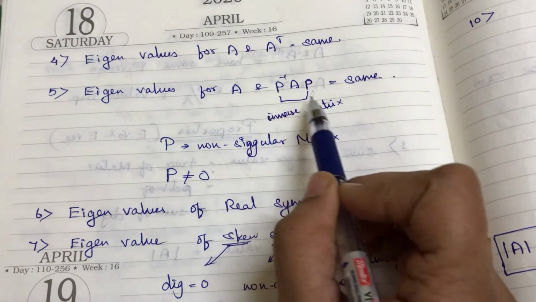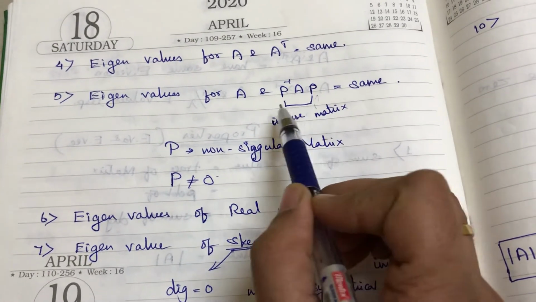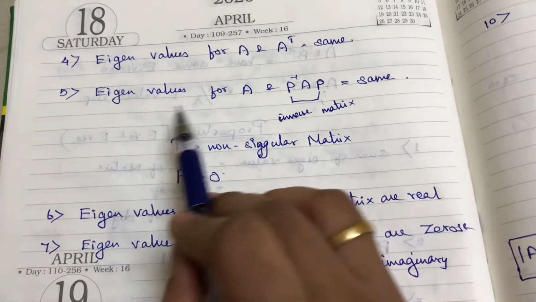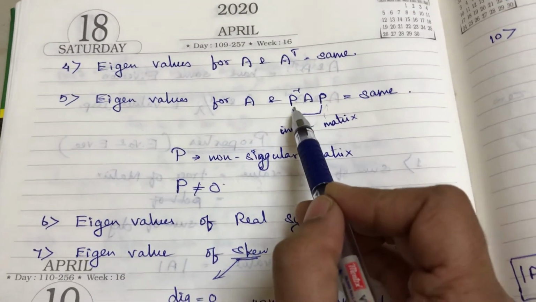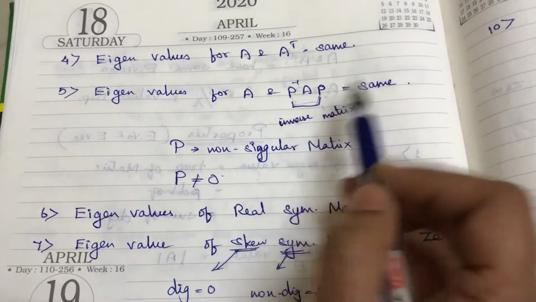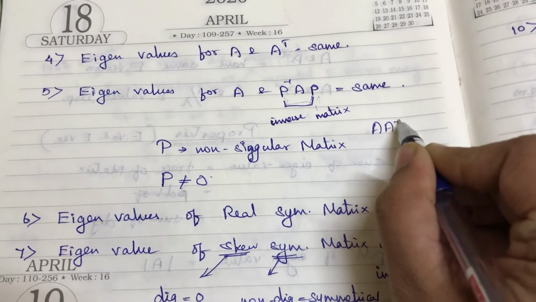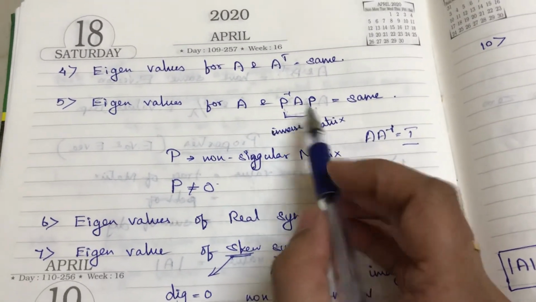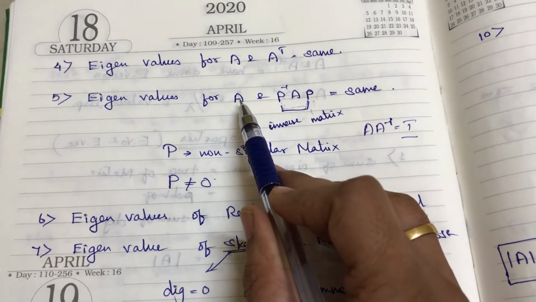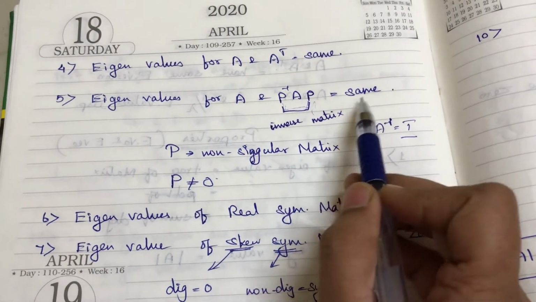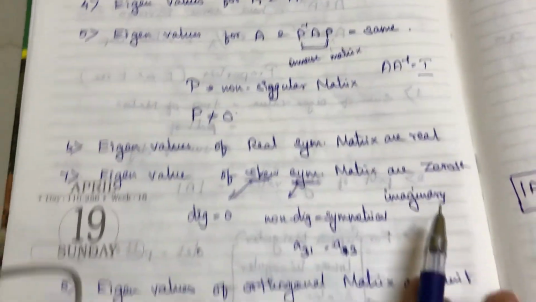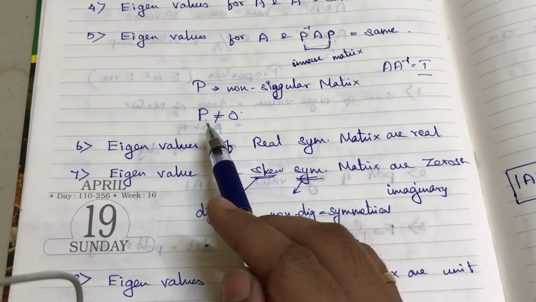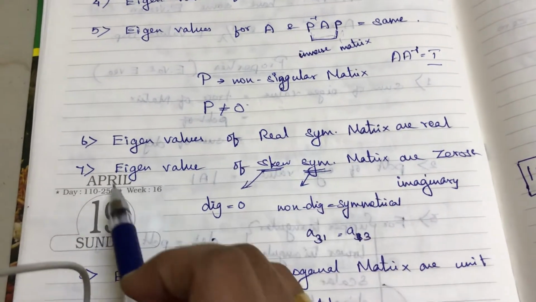If this is compared with the A matrix, the eigenvalues will be the same, because a matrix into its inverse is the identity matrix, so this will become 1. So the eigenvalues will be the same as A. P is a non-singular matrix, so the determinant of P should not equal 0.